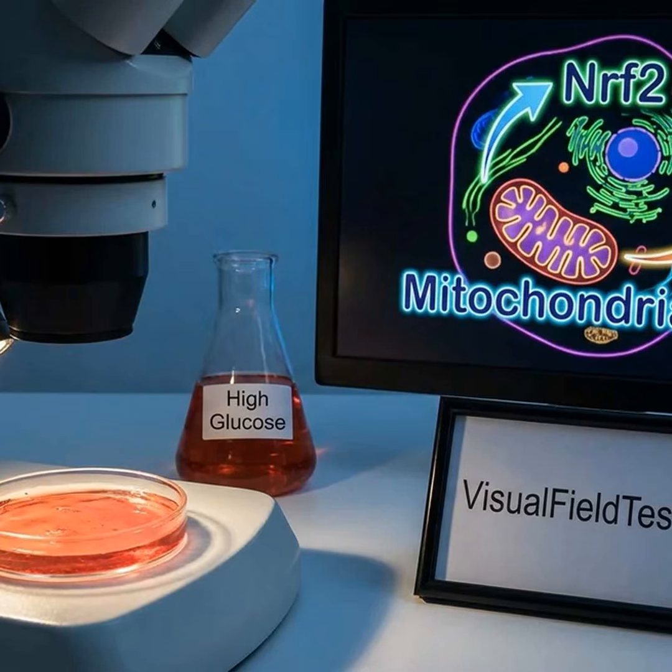Oxidative stress pathways from high sugar exposure, Nrf2, mitochondria, and retinal ganglion cell survival. Introduction. High sugar exposure is often discussed as though it has one simple effect on the eye. The biology is more complicated.